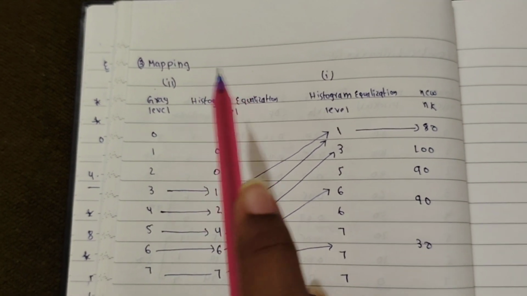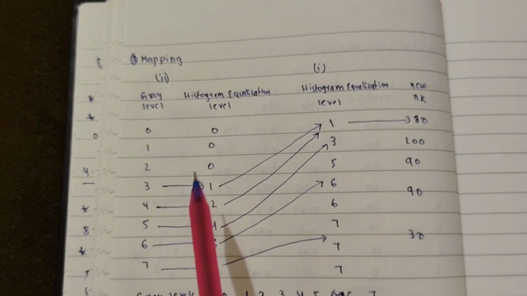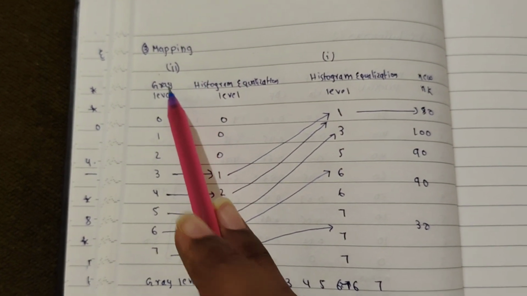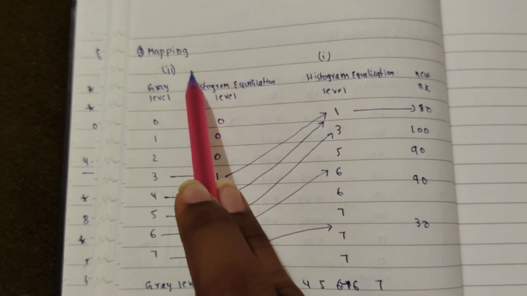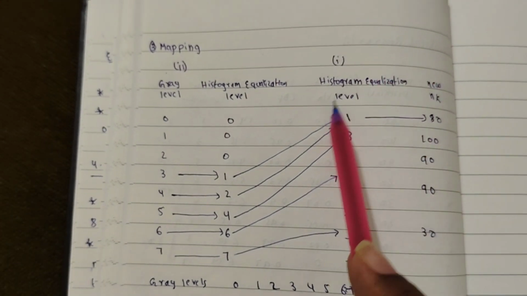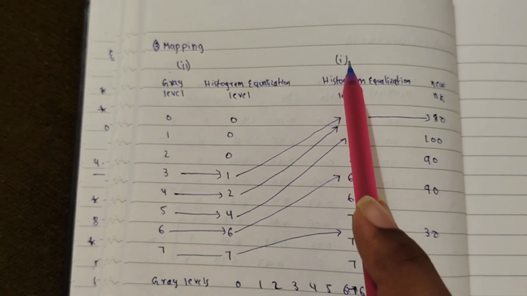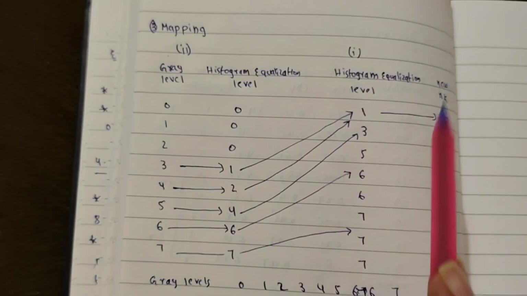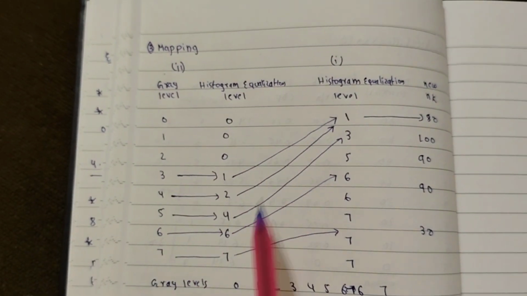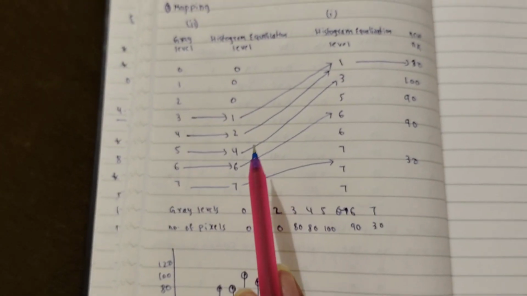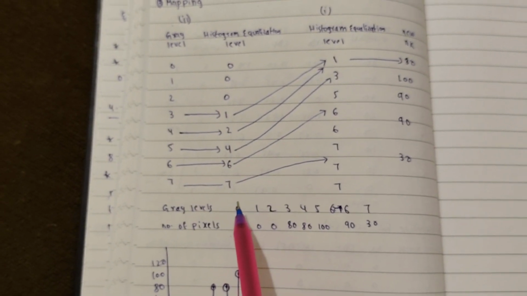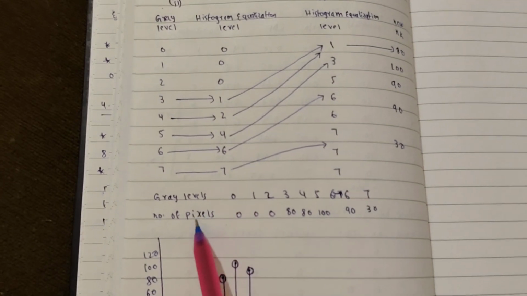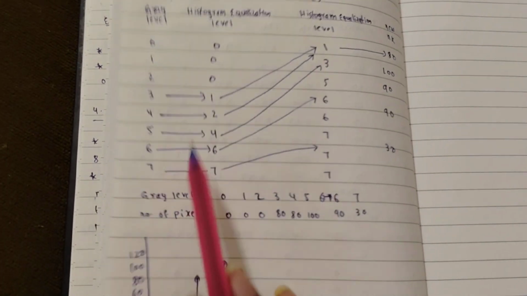The third step is mapping. This is the main step, so you need to look carefully. We will take these two columns from the second equalization histogram and these two rows from the first histogram. We have calculated this, right? This is from the second table, this is from the first table. So these are all the values we have. To find the gray levels, first we will write the 0 to 7 gray values. And for the number of pixels, we will see here.